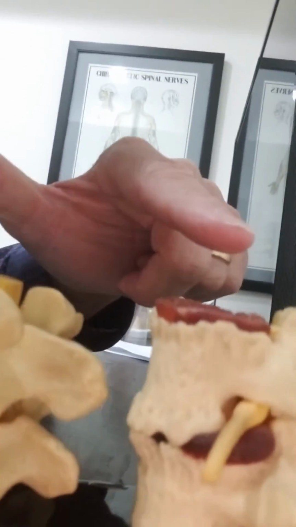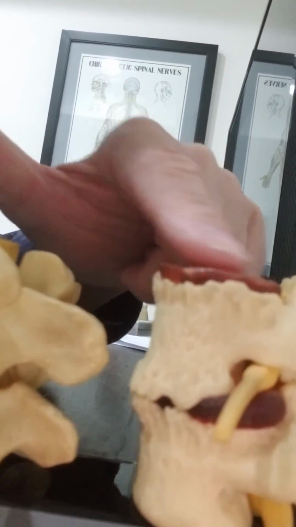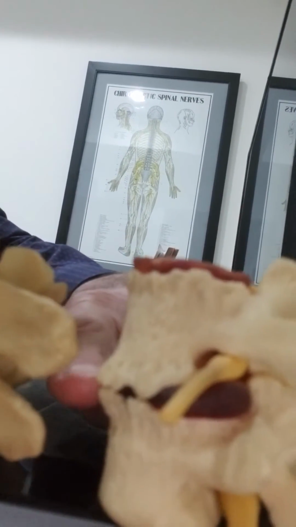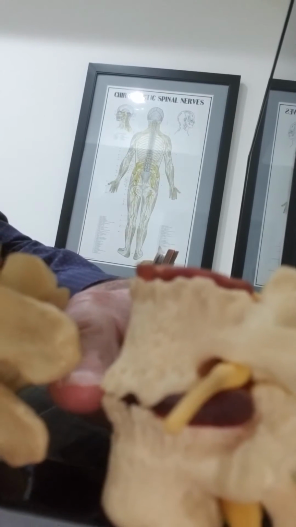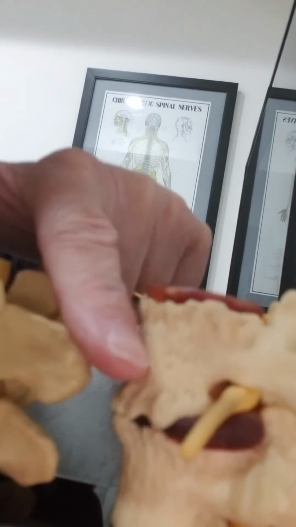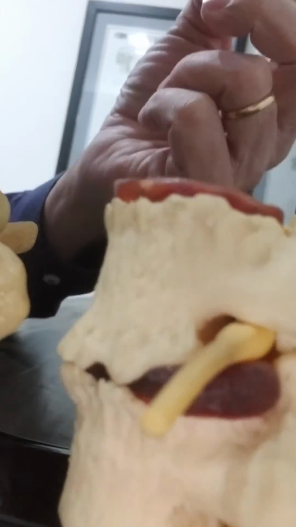Now, this is phase two. You can see now the disc material is not nearly as fluid as it was. You can see that there's spaces here that the spurs have formed. The reason the spurs form is because the bones get too close together, and there's a scientific response to that. You can see the nerve here is not nearly as large as the other nerves back here. So that nerve is not able to carry as much information and energy to the different cells in the body.